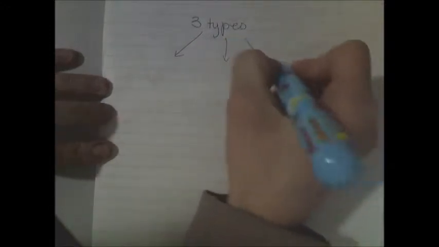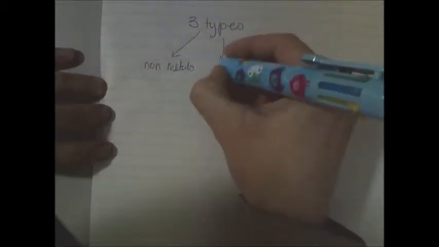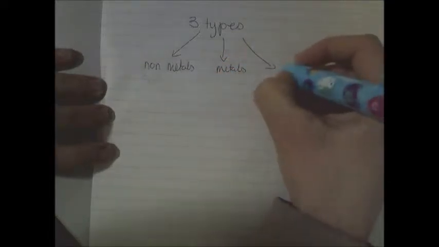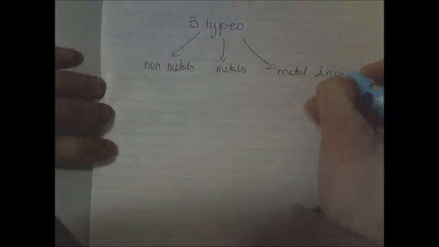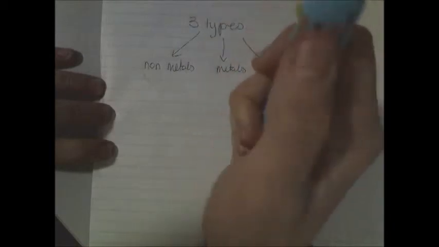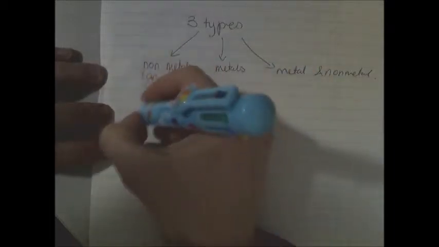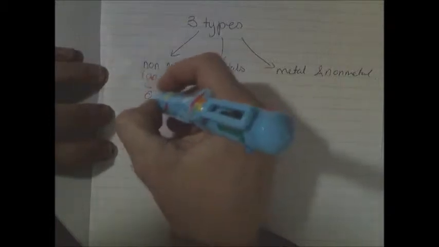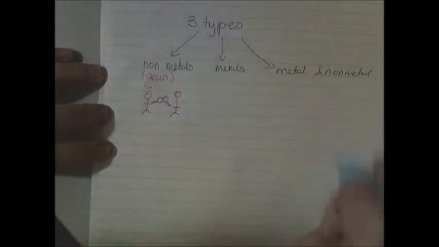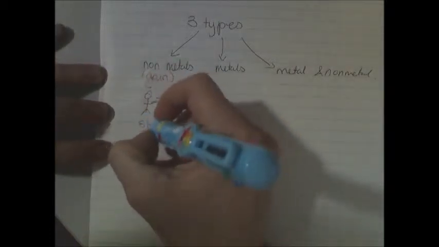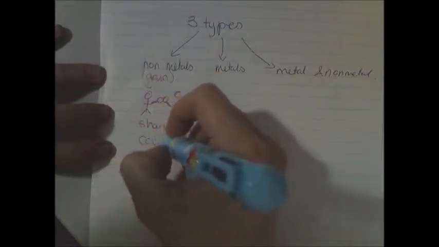Okay, so we have 3 types of bonding. First type of bonding is between non-metals. Second type of bonding is between metals. And third type of bonding is between a metal and a non-metal. So the type of bonding between non-metals: non-metals want to gain electrons. But if you have 2 things that both want to gain something, it's not like one of the things can give it to the other thing. It's that they'll end up sharing. So in non-metals, they are sharing electrons, and they're called covalent bonds.